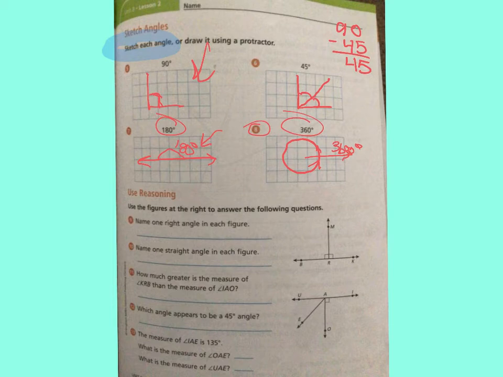Now we're going to look at the figures over here, and we're going to answer the next questions. Name one right angle in each figure. Looking here, I see right here, and kind of the giveaway is the little box. So I'm going to call that one angle BRM.